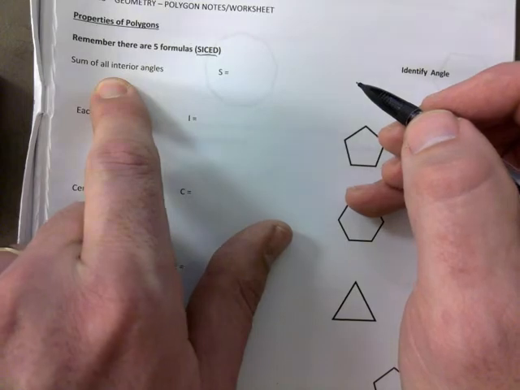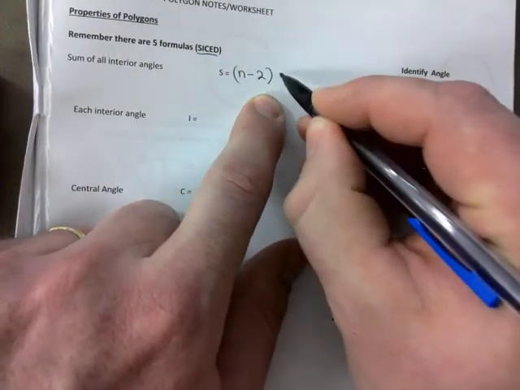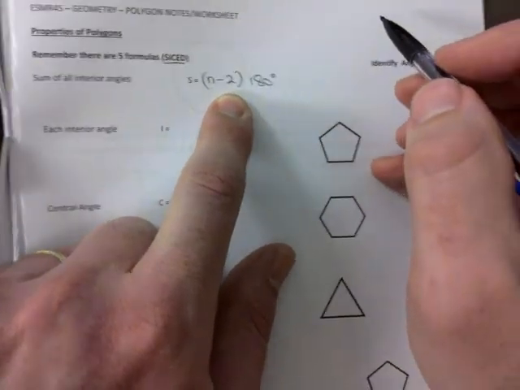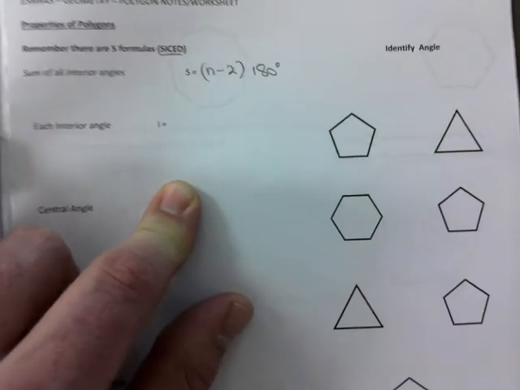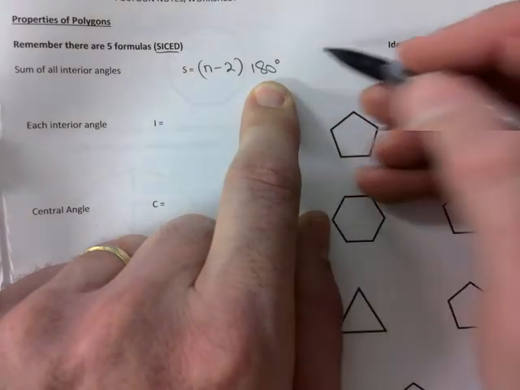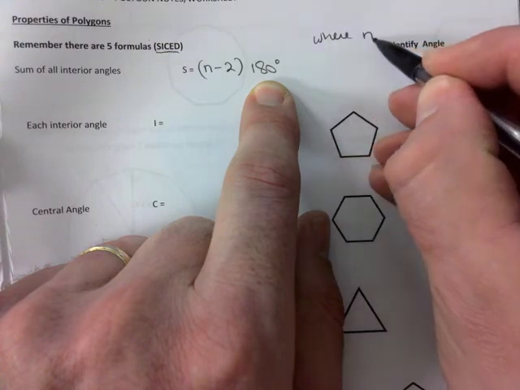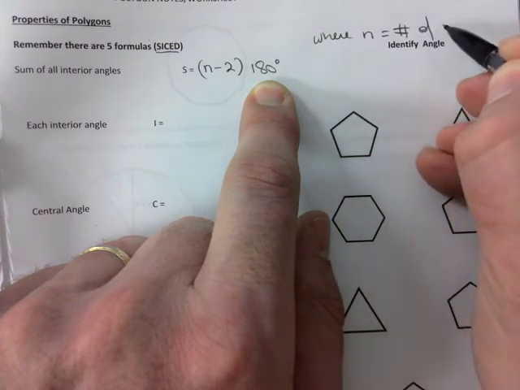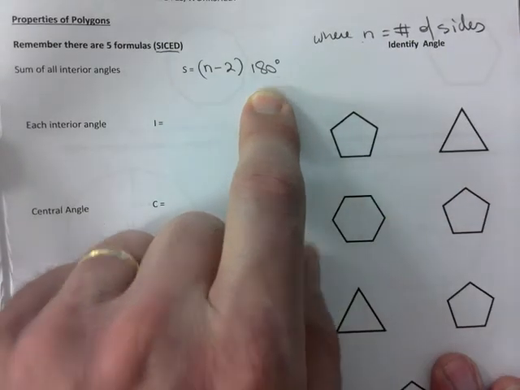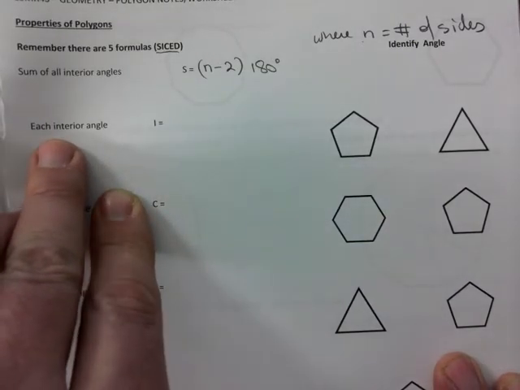So the sum of all the interior angles is given by this formula. N minus 2 times 180 degrees. Let's try this again. N minus 2 times 180 degrees. And just somewhere you say where N is the number of sides. You need to know that all these formulas will have an N in it, so you need to know the number of sides of that polygon.